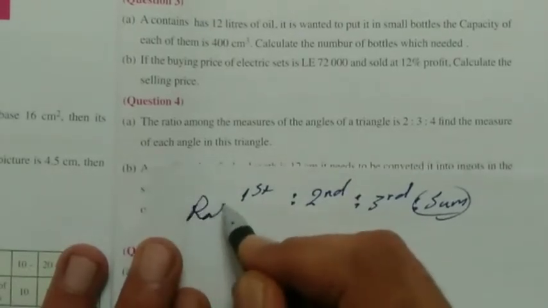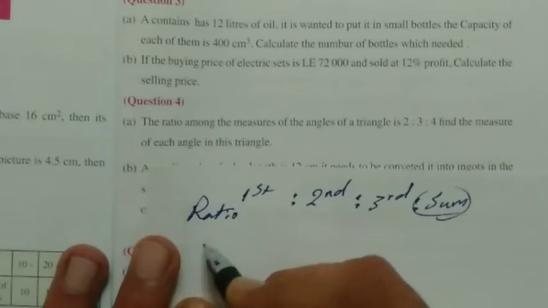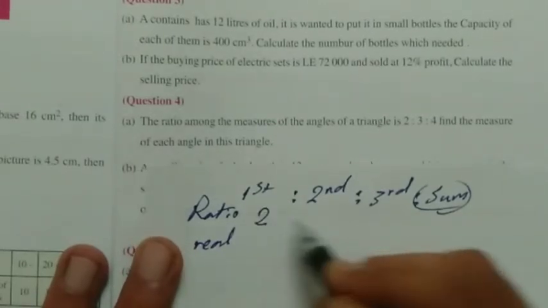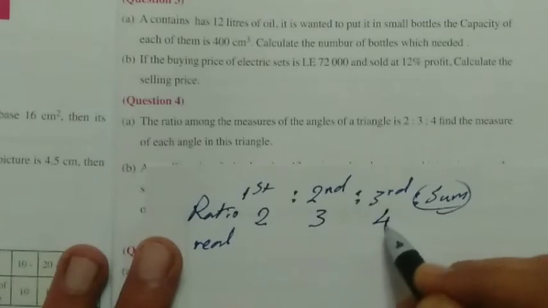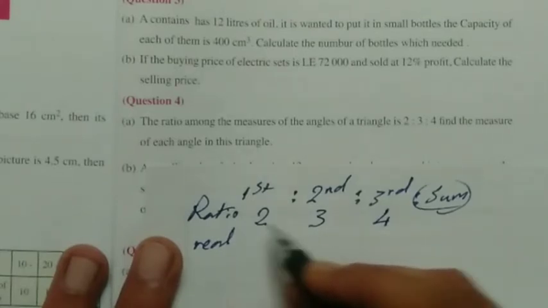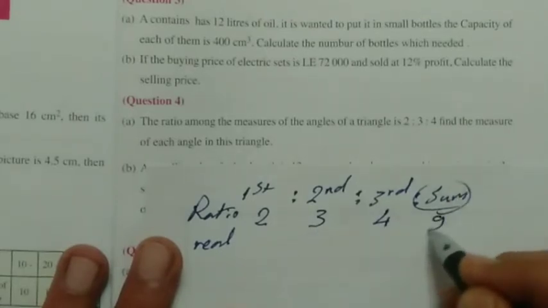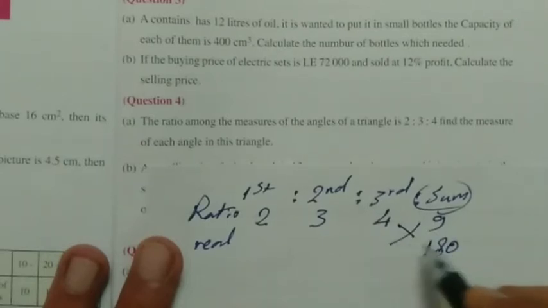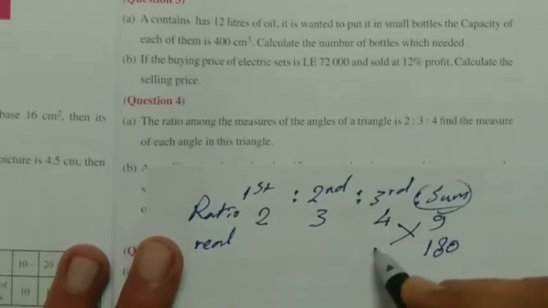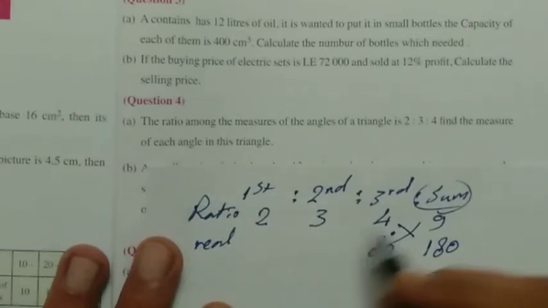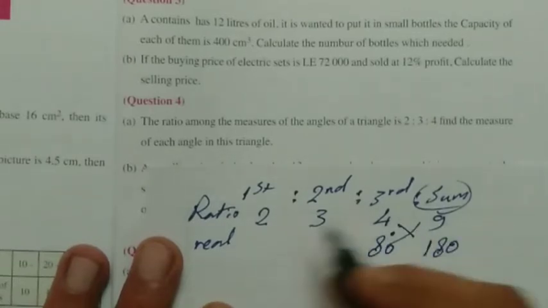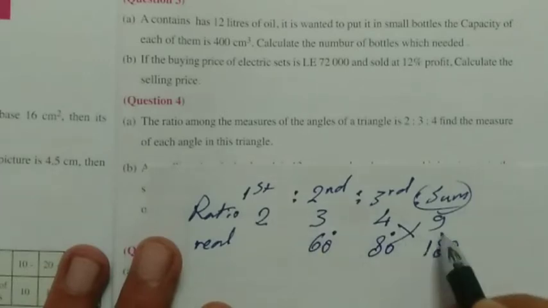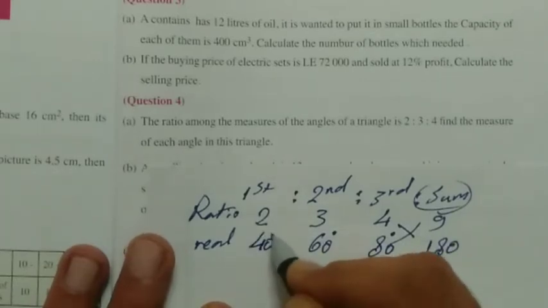Ratio line to ratio, and the second line to real. The ratio is 2 to 3 to 4. The sum is 2 plus 3 plus 4 equals 9. We will put 180 under 9, times divided equals 80 degrees, times divided equals 60 degrees, times divided equals 40 degrees.